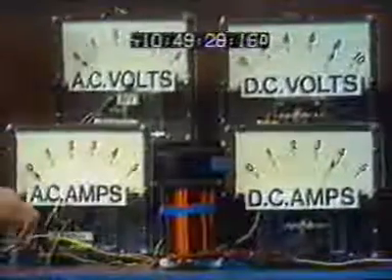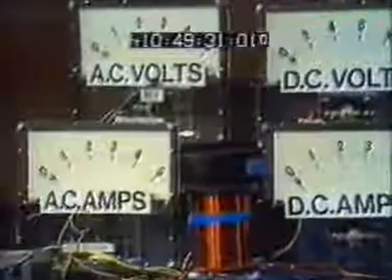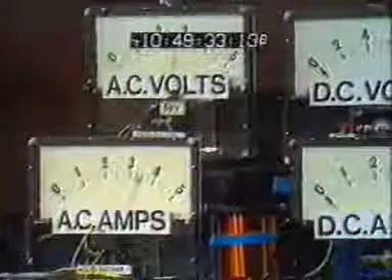Now we'll apply some alternating current to the same coil, and we'll get our same 4 amps.